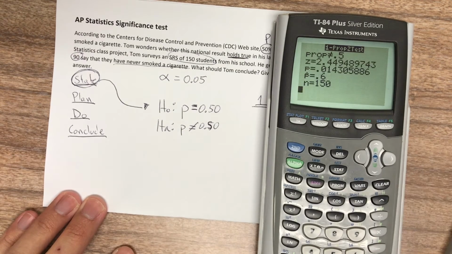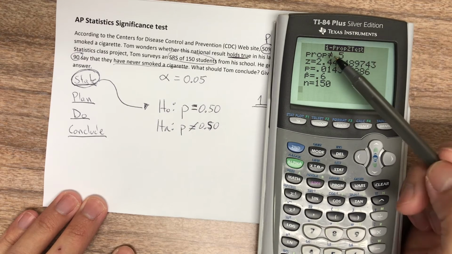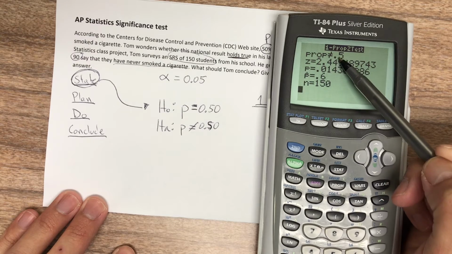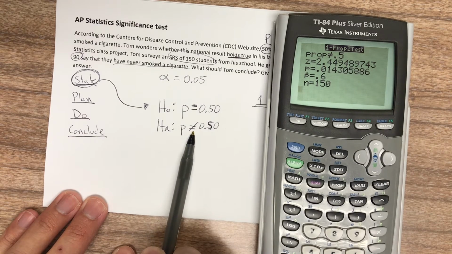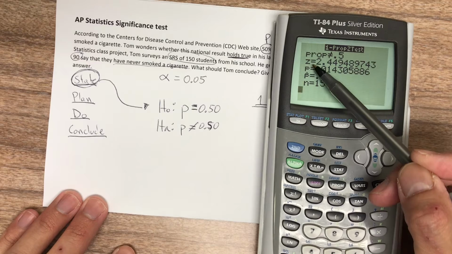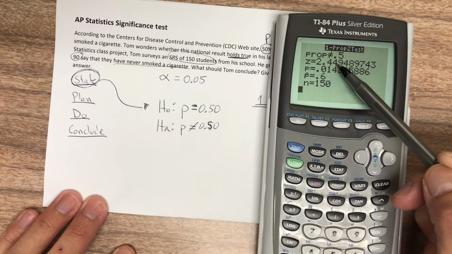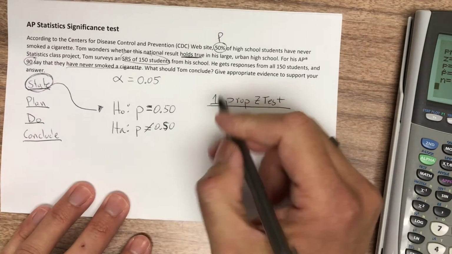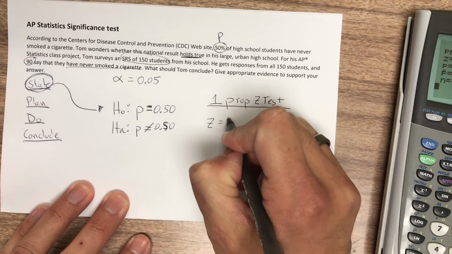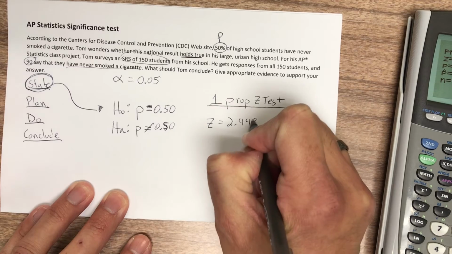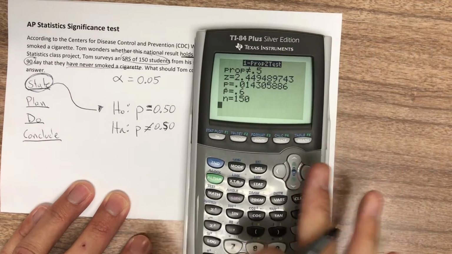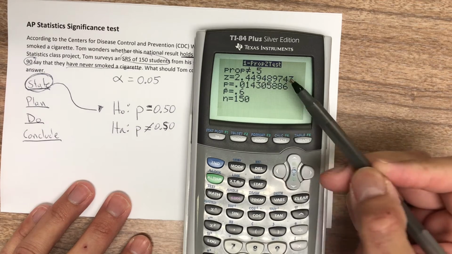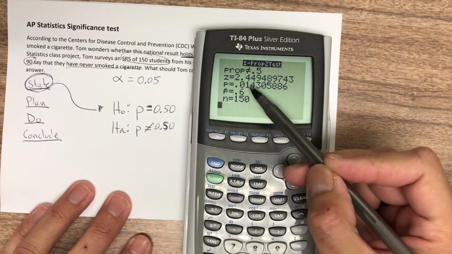You calculate, and it gives you right here what you use, so not equal to 0.5. Yep, that's what we have in the alternative hypothesis. My z-score is 2.449, so I'm going to write that down because that's information that we need. So my z-score is 2.449. If you want to round to 2 decimal places, that's okay, so 2.45. I use 3. The next one, so 3 is fine.